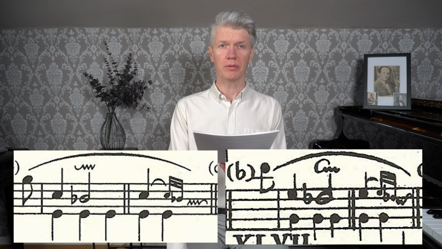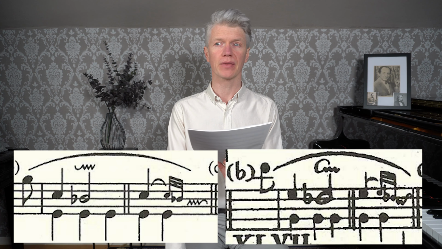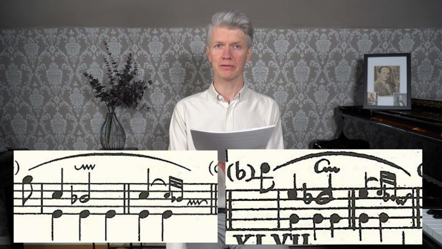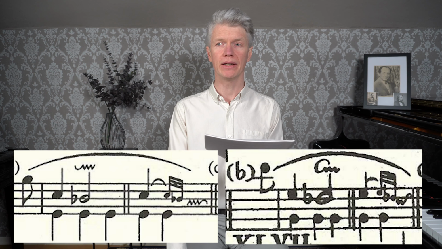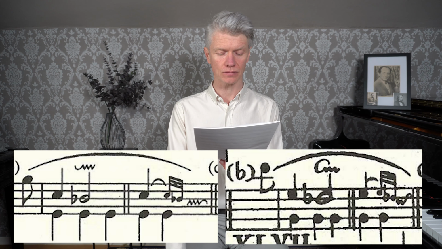So Bach makes no reference to that in the text. So this is sort of a message without words, a message in the example. And one could wonder, why does he do that? Why did he write that in?